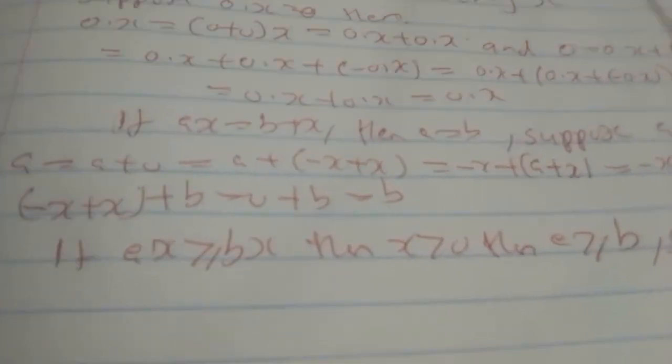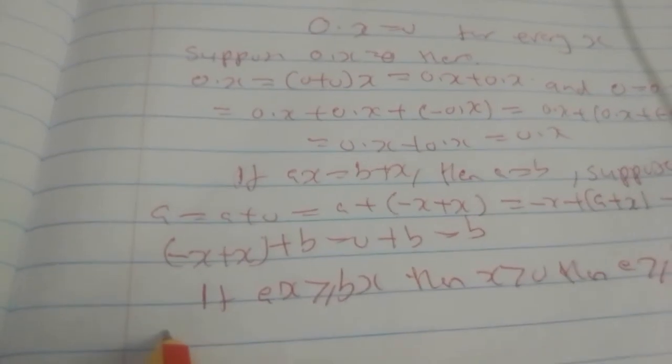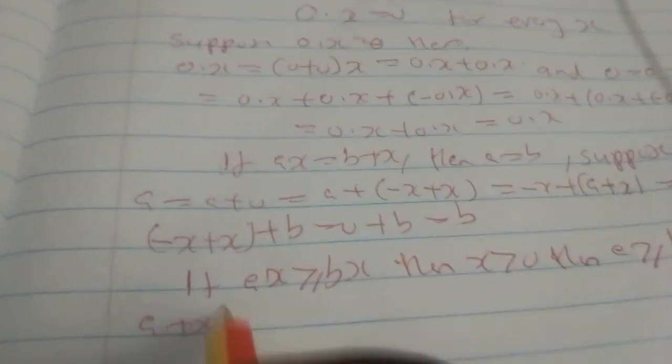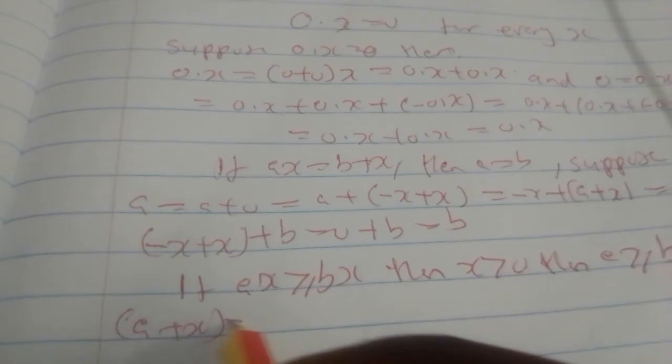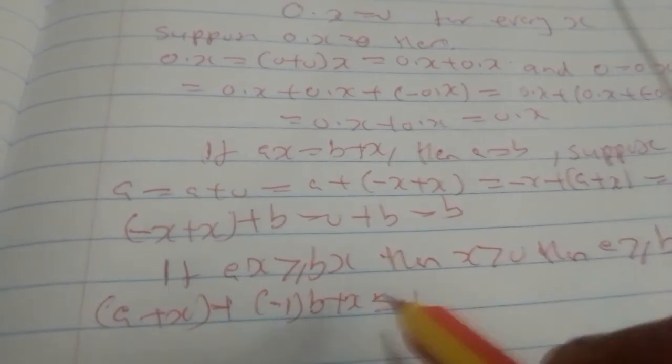So after you see that, you're going to start here. You can see then a plus x plus negative b plus x is less than 0.